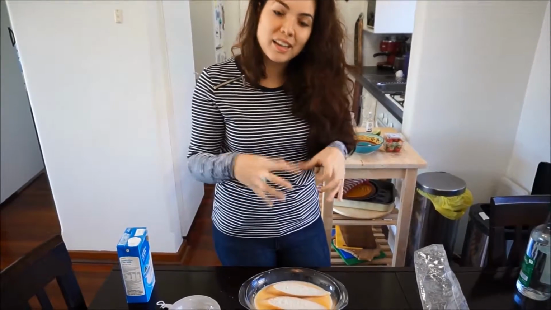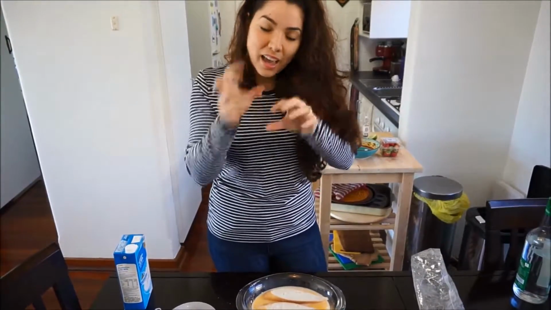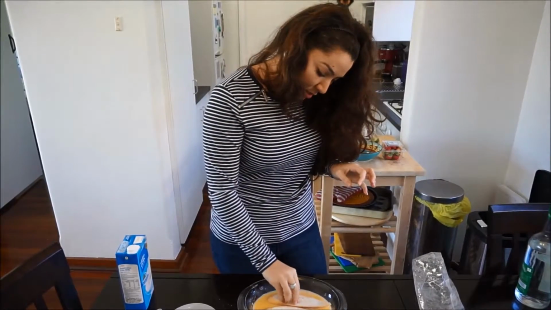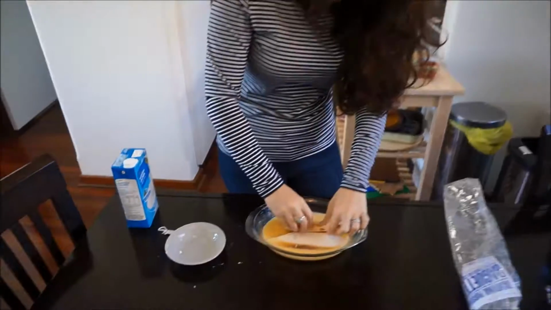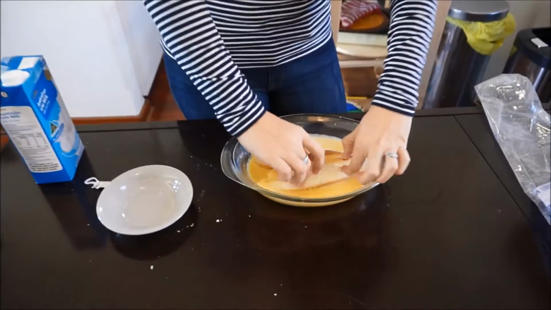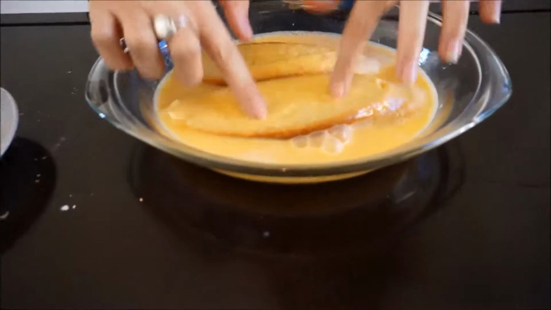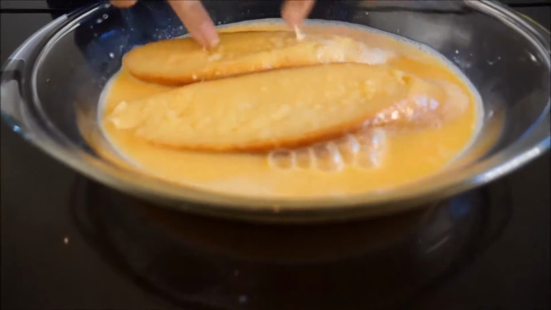I like when my bread cooks, and when I open it, I want some of the eggs to be actually inside, kind of custardy inside. Turn it around a little bit. If you can add more bread at one time, do that.